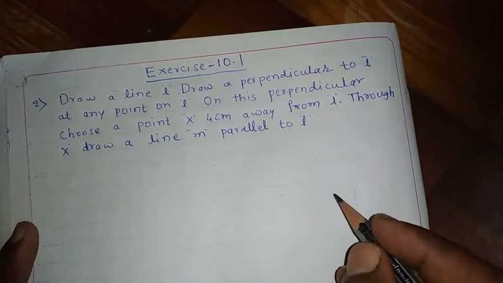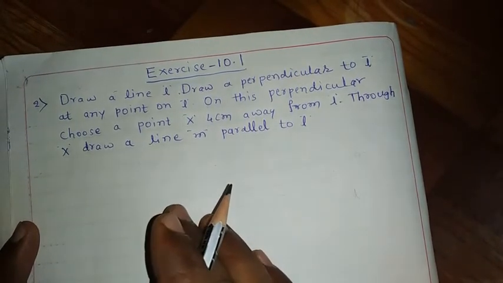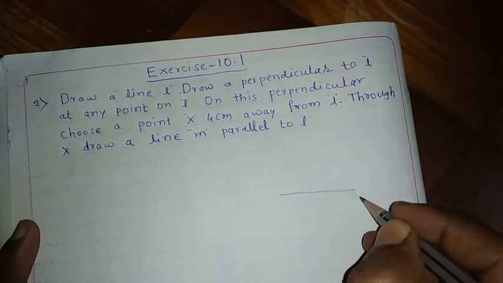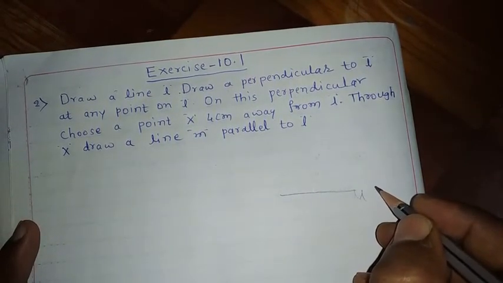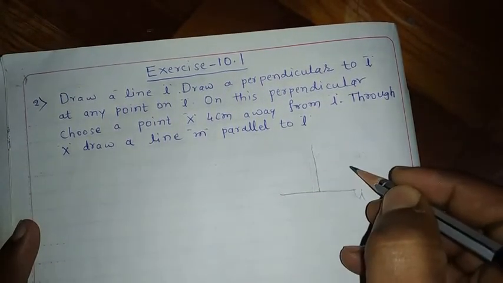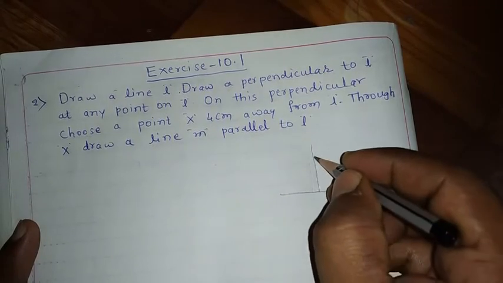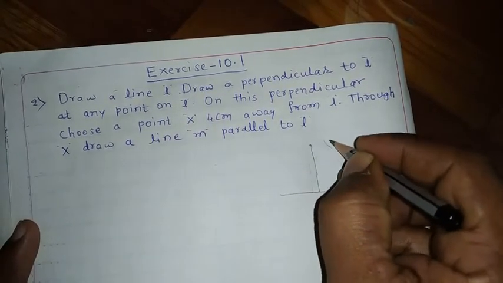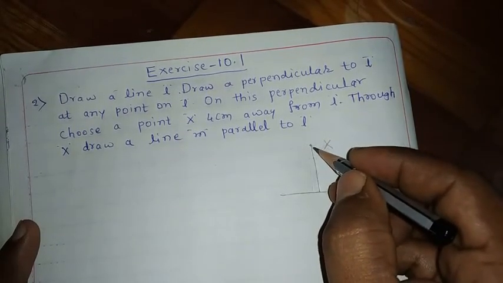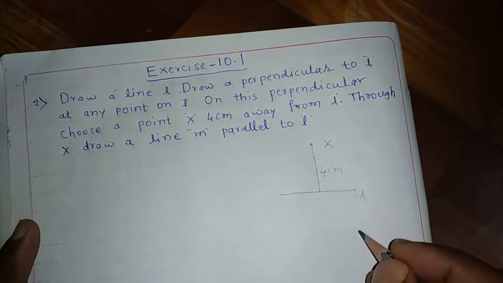So students, here I am going to explain through one rough diagram how to construct the parallel lines for this problem. First we have to draw one line and name it line L, and for this we have to construct one perpendicular. After that, on this perpendicular we have to choose one point and name it X. This point X should be 4 centimeter away from this line L. Keep in mind, 4 centimeter away from this line.